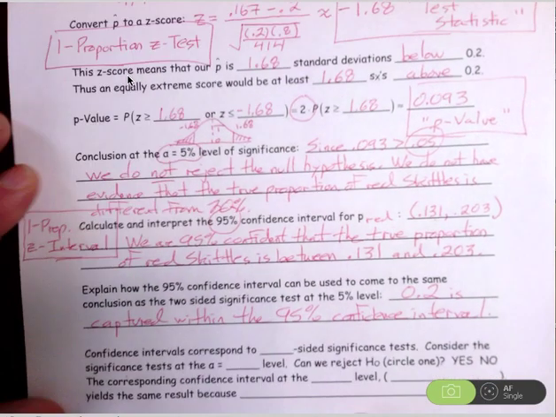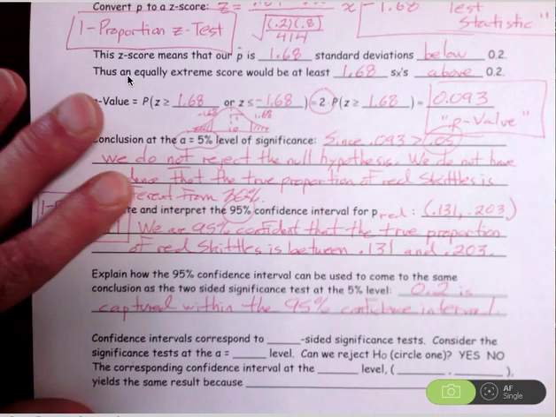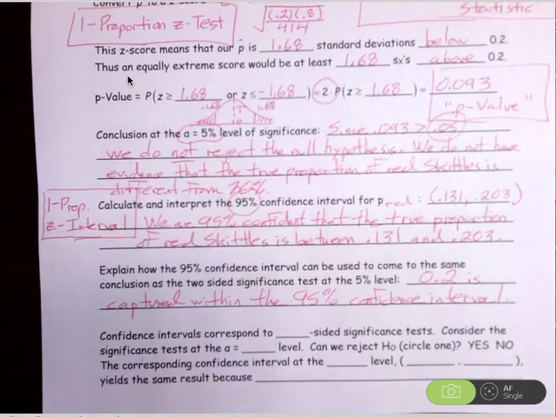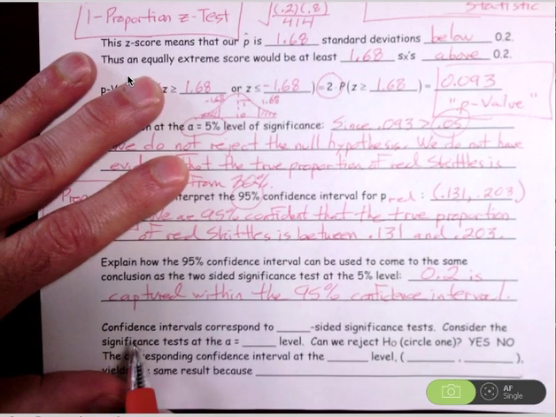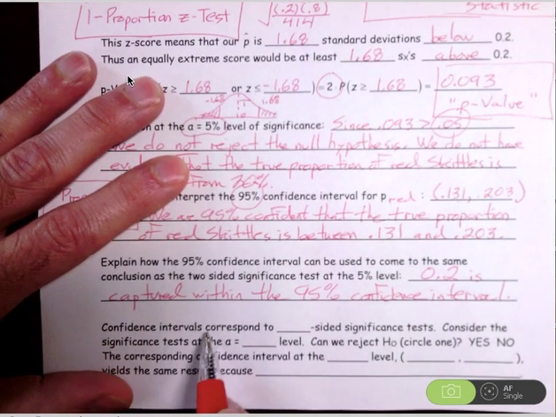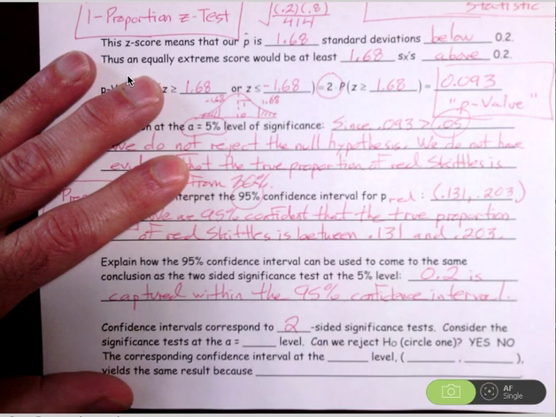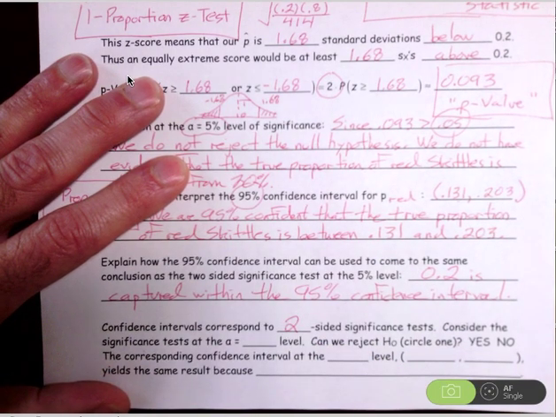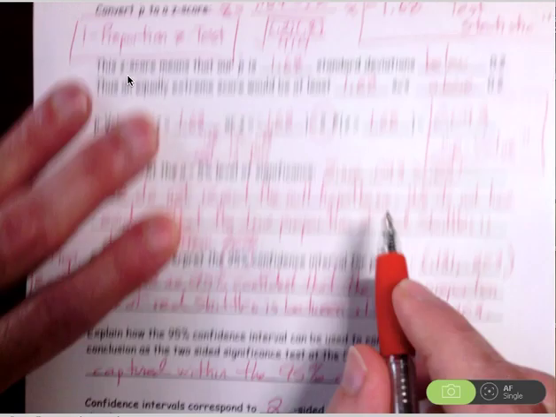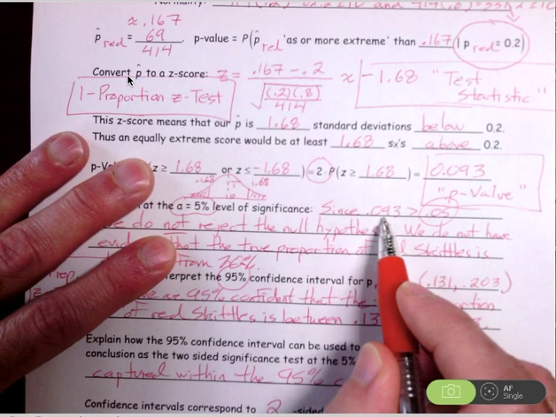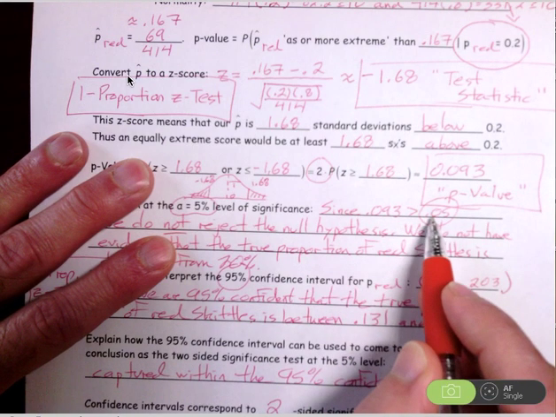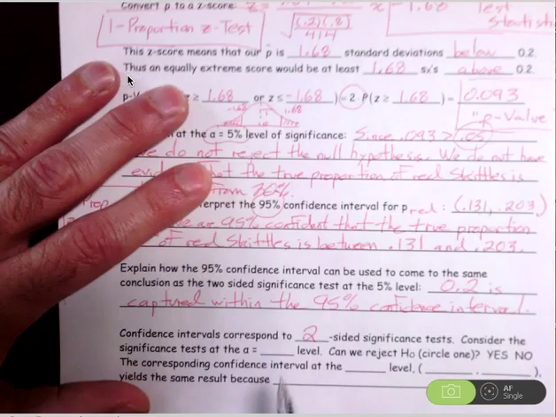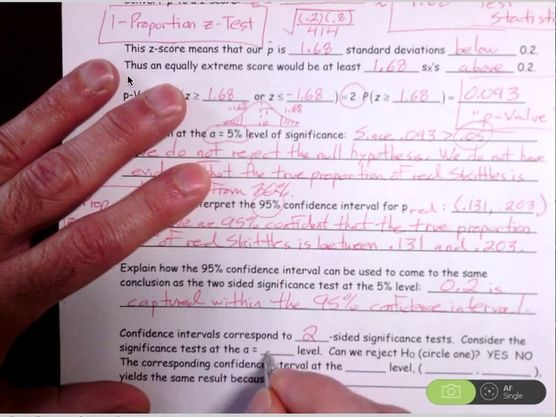So let's practice calculator commands here just for a second, and let's wrap this up. Let's actually change the conclusion. So understand, confidence intervals correspond to two-sided significance tests. So let's change the level of significance. Do you see how the p-value is 9%? Let's change the level of significance from 5%. Let's use the 10% level.